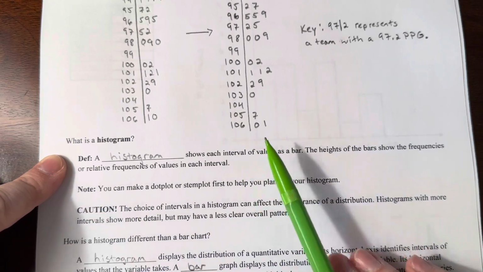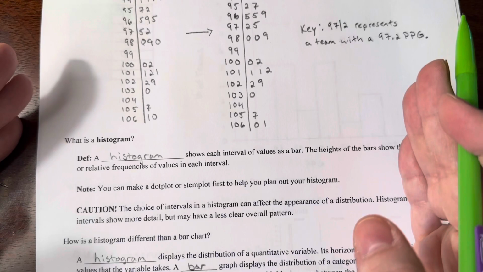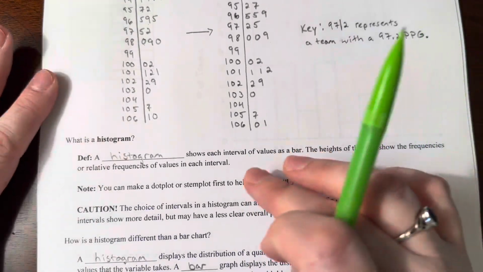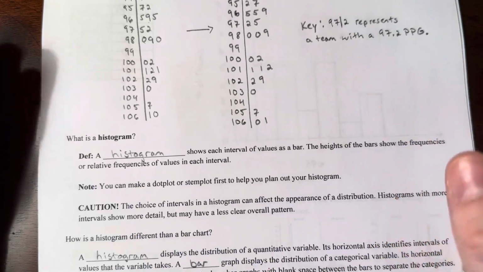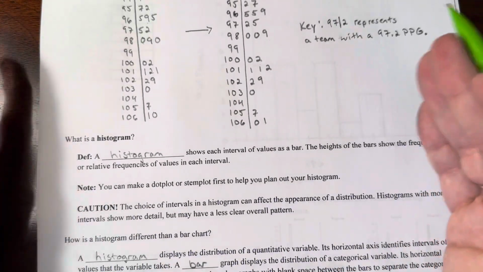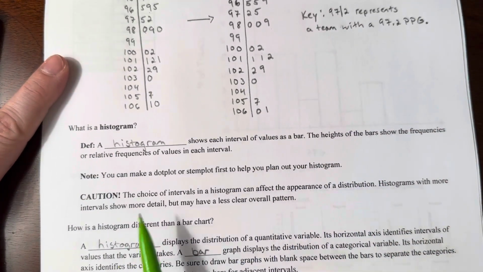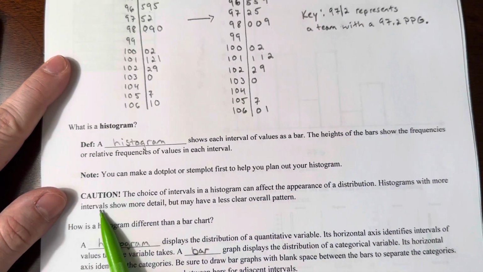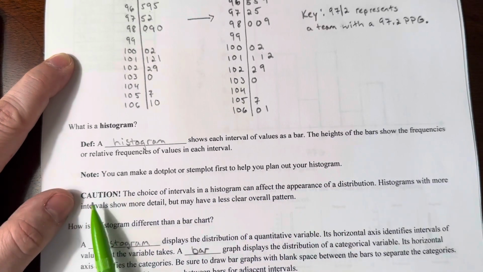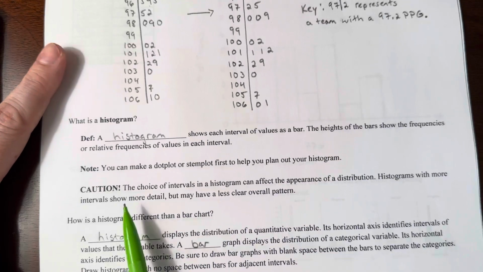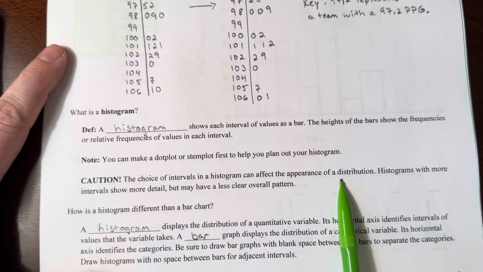A lot of times categorical data is gathered, the numerical data is gathered within the categories, or it's turned into categories later. Right now, we're still looking at these as individual data points. We're just making a more condensed graph than a dot plot would be, or than our stem plot is. So, a word of caution. Now, you can make a dot plot or a stem plot first to help you plan out your histogram. And a word of caution, the choice of intervals in a histogram can affect the appearance of a distribution.